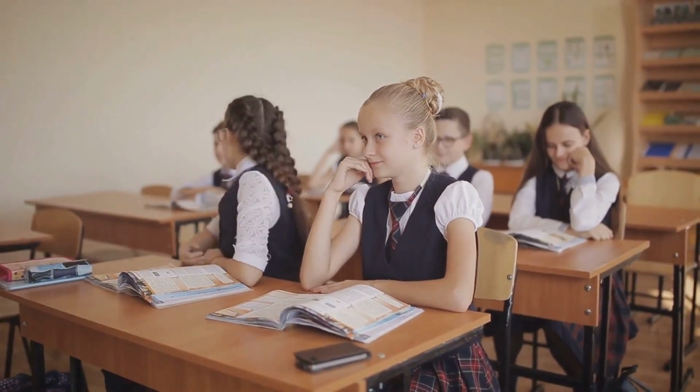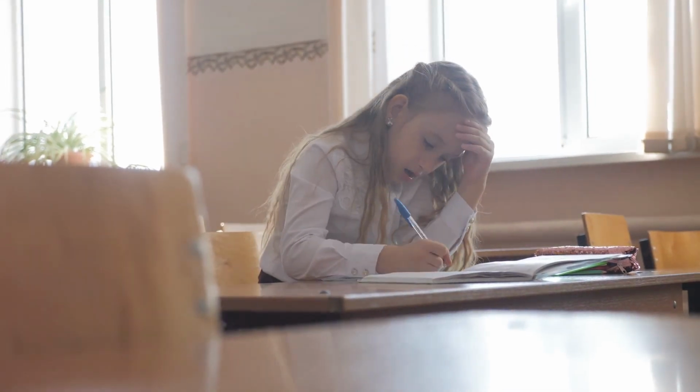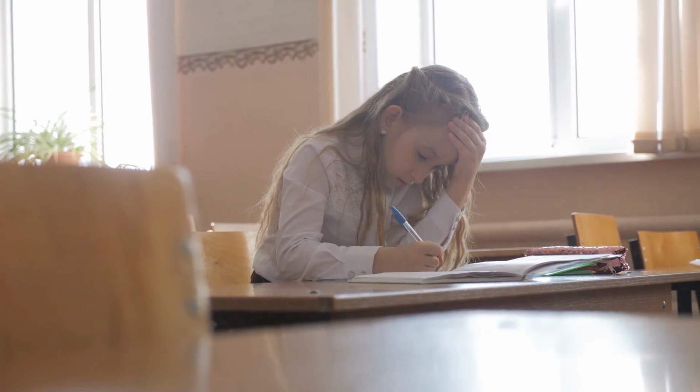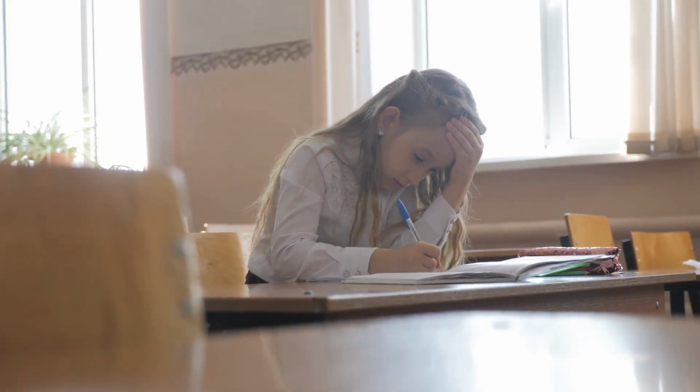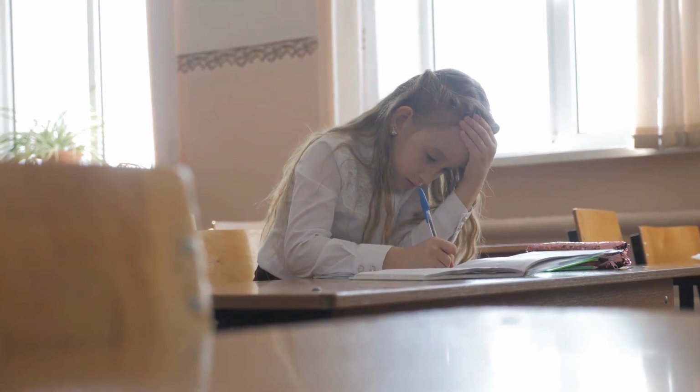Number 5, the misuse of good and well. We often hear sentences like, I'm doing good. But remember, good is an adjective and well is an adverb, so the correct phrase would be, I'm doing well.